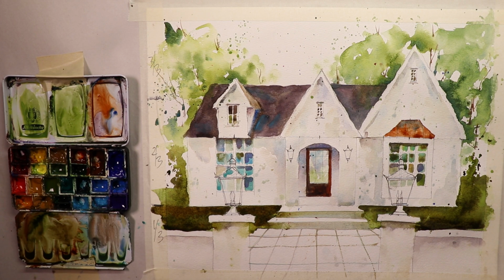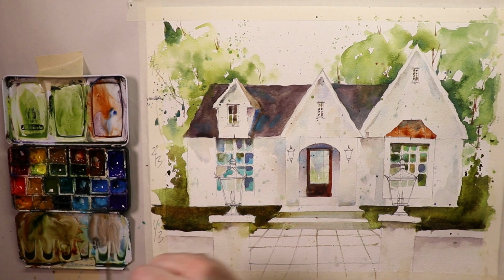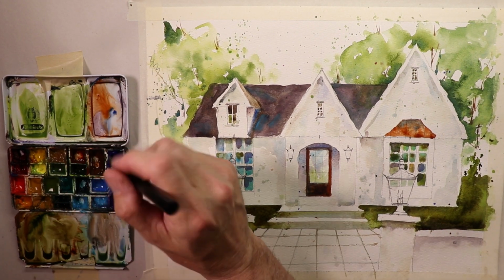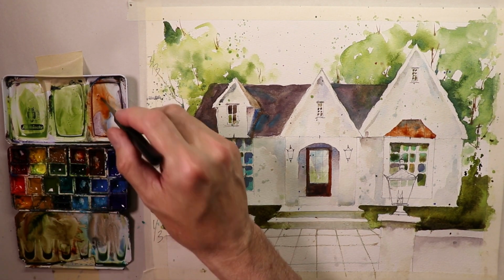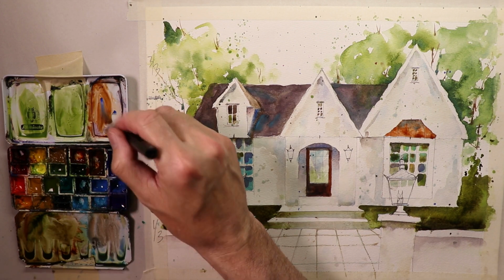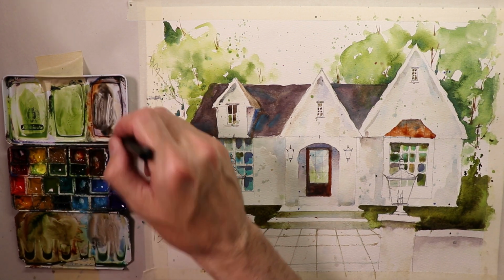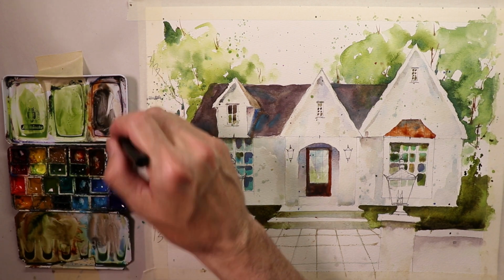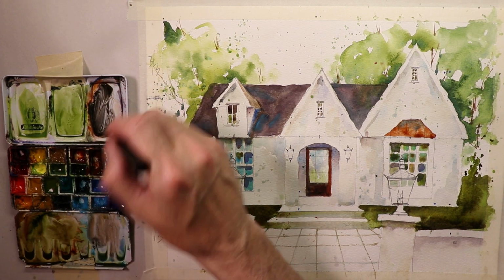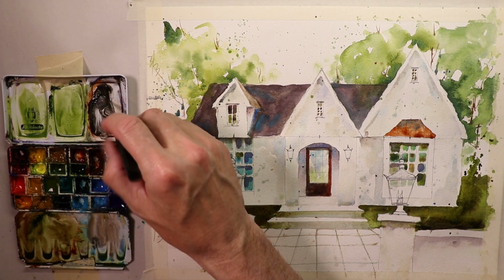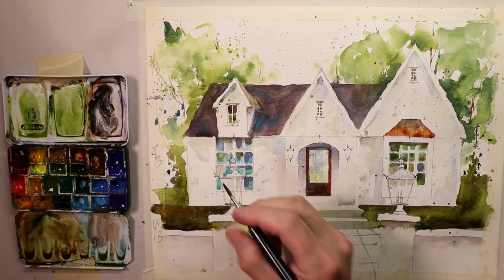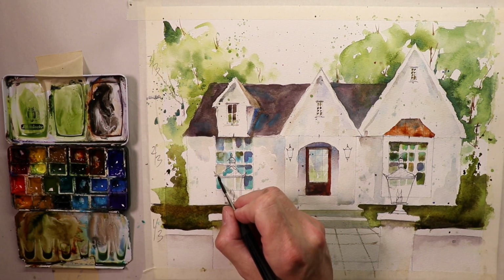And I think we're going to do our light fixtures next. Let's add brown, blue, and let's give it a little bit of the black, Payne's gray, and a little bit of ivory black, just to give it a little extra interest.